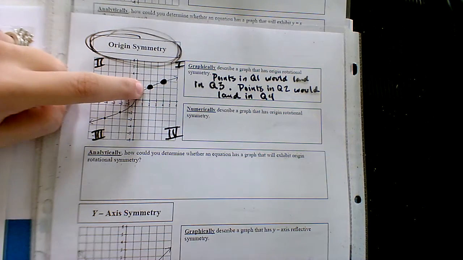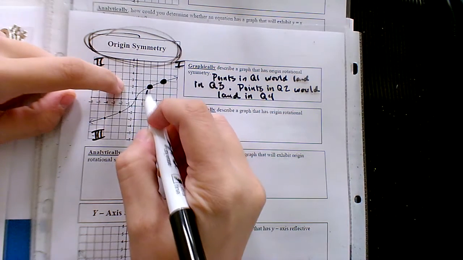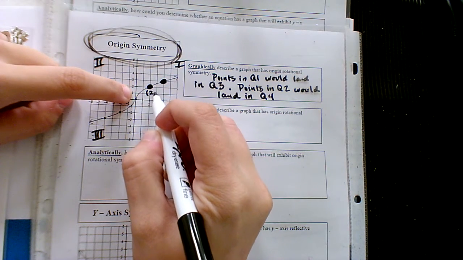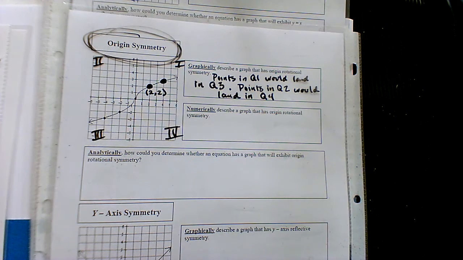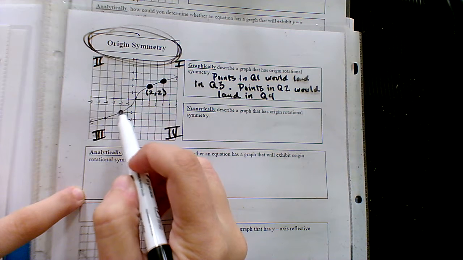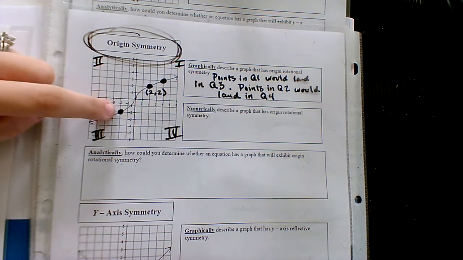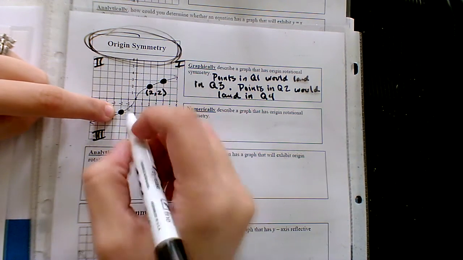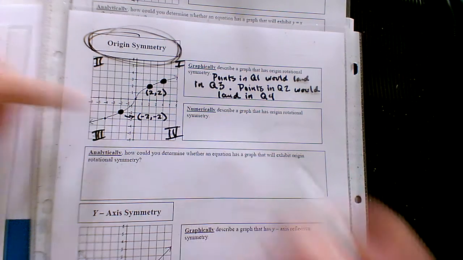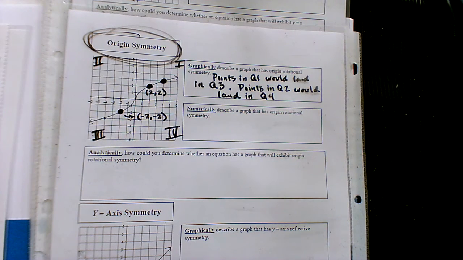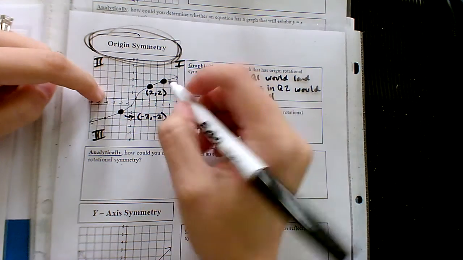So let's take a look at this first bolded point in our first quadrant. That ordered pair would be 2, 2. And if you were to flip that point 180 degrees, we said it would land in quadrant 3. It would most likely match up with this one, which has the ordered pair -2, -2. Maybe we can look at the other point as well.